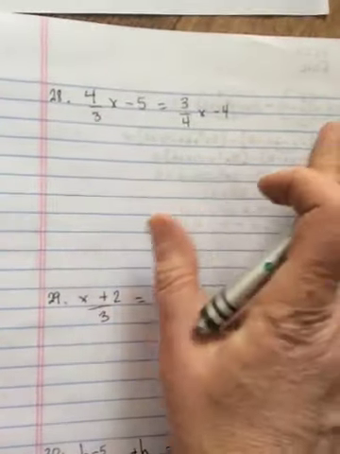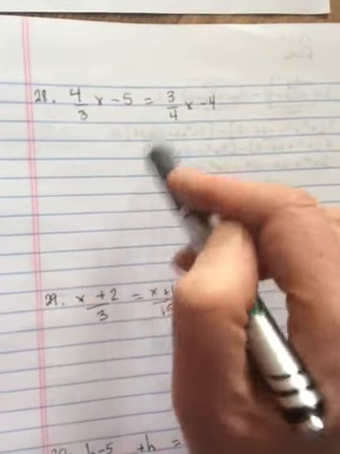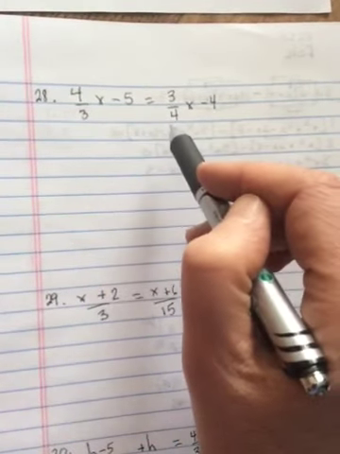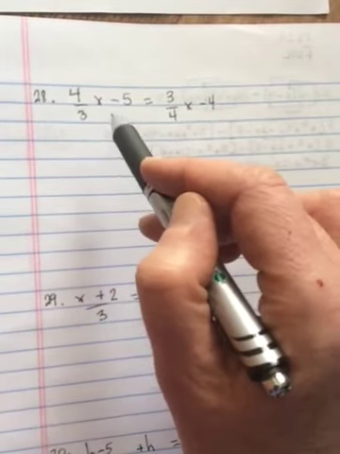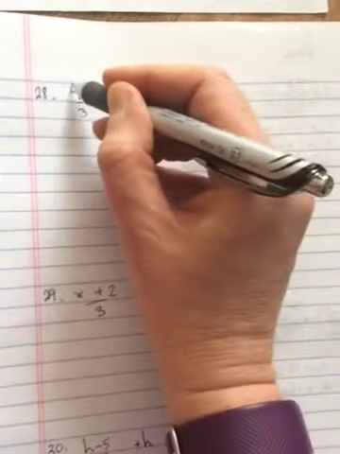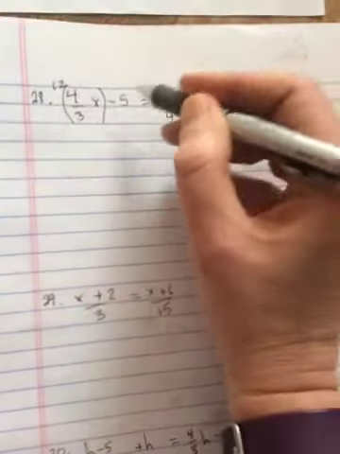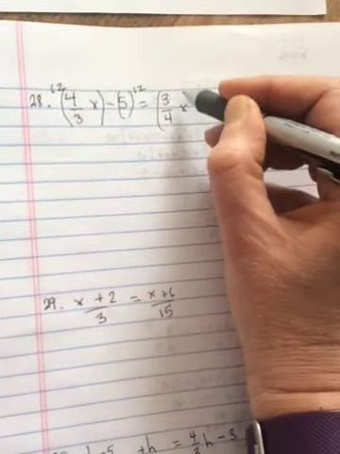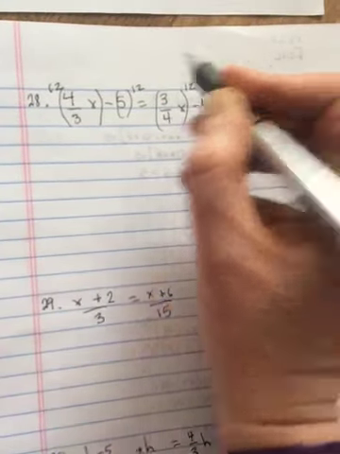Just like what I said in the last video, the easiest way to deal with fractions is to multiply by the lowest common denominator. So in number 28, the lowest common denominator is going to be 12. But now when you multiply something by 12, in an equation you have to multiply everything by 12. And that's where some of you got messed up. So multiply this by 12, multiply this by 12, multiply this by 12, and multiply this by 12.